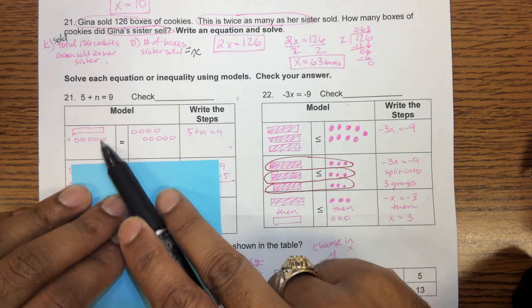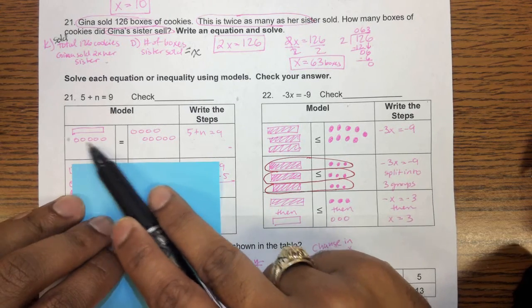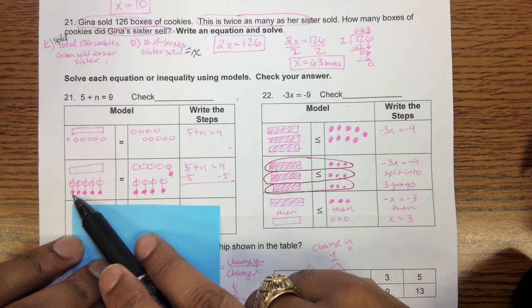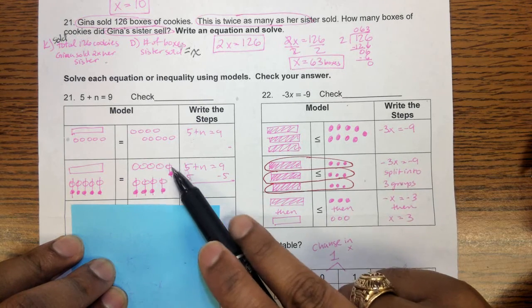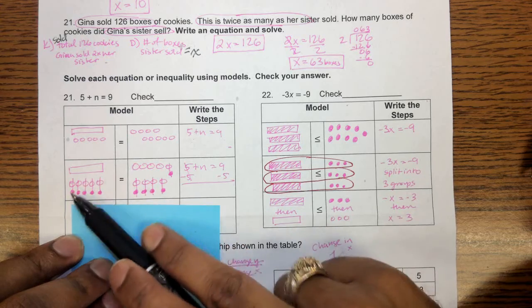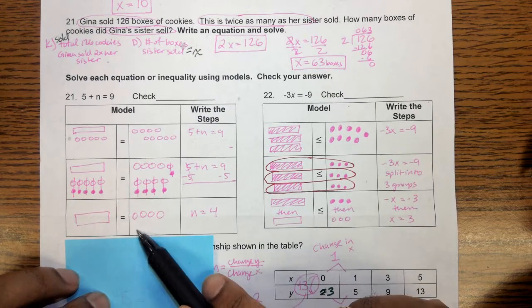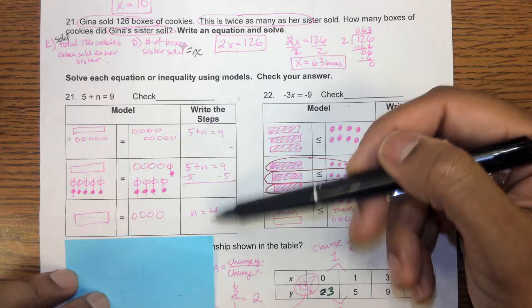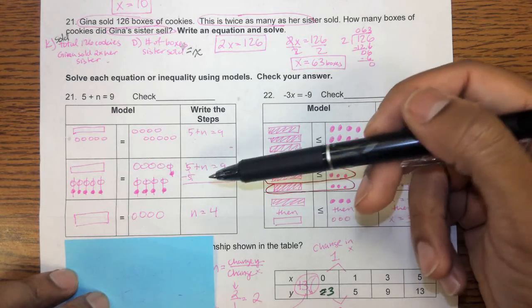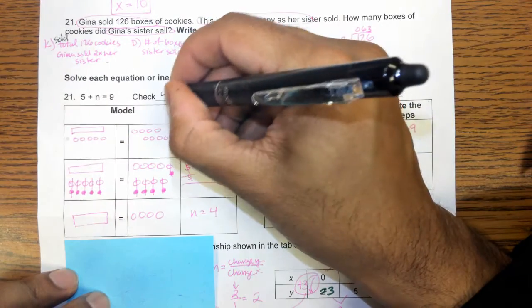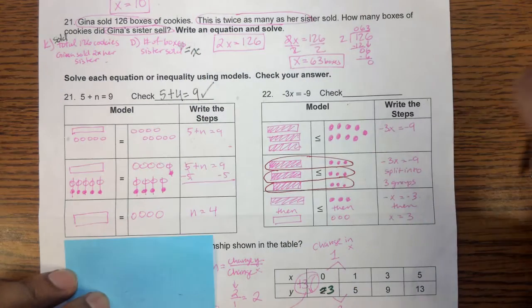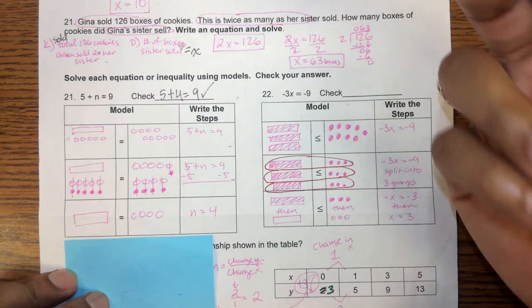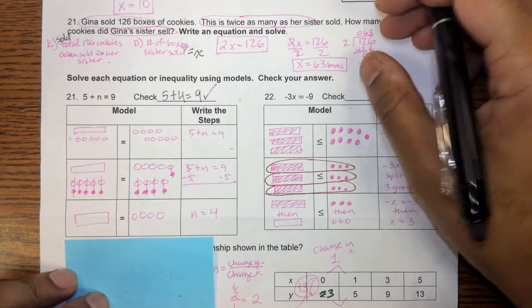So I want to get n by itself, or whatever the variable is. So I want to get rid of these 5. To get rid of those 5, I put 5 negatives over here, and 5 negatives over here. After these cancel out and these cancel out, I end up with just n equaling 4. Your steps are just you solving it without a model. If I plug back in 5 plus 4, I know 5 plus 4 is 9. It works out. I just want you to check, plug it back in and see if it works.